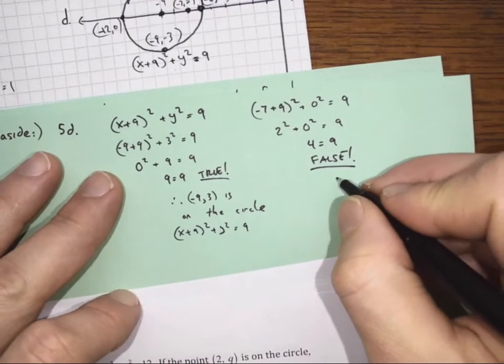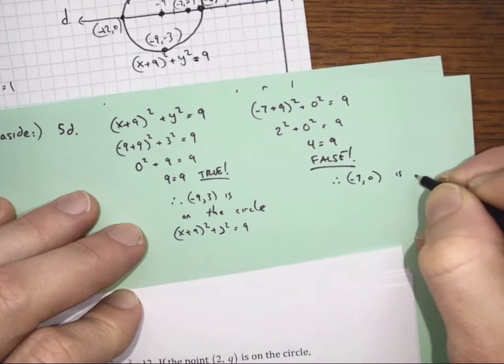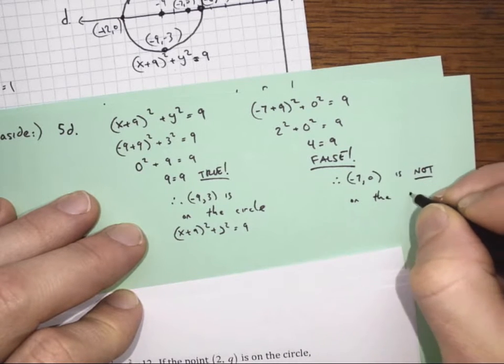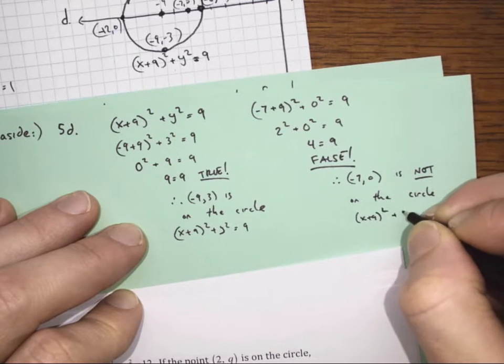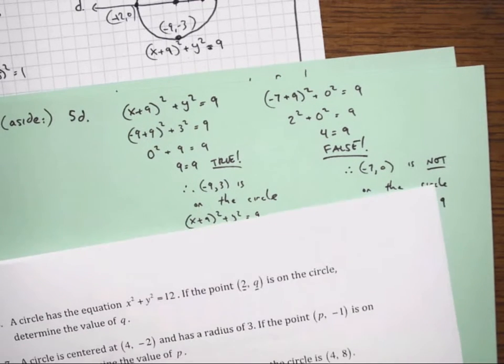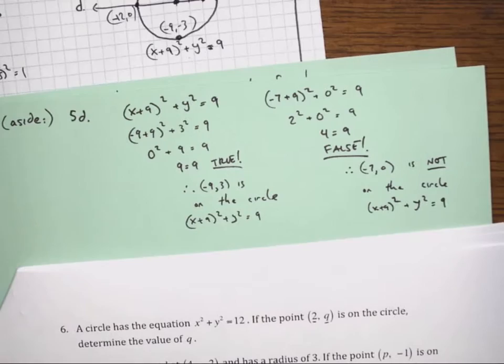However, I can also conclude that the point -7, 0 is not on the circle (x + 9) squared plus y squared equals 9. Now, this is not new. You have seen questions of this sort in line geometry in grade 10 and with parabolas in grade 11. This is not a new concept, but it may need some refreshing. That's why we're refreshing it right now.